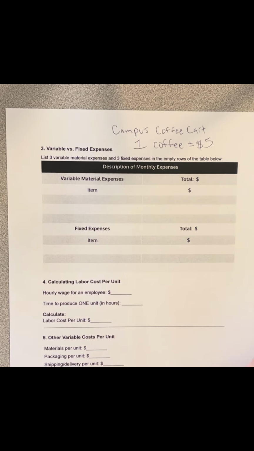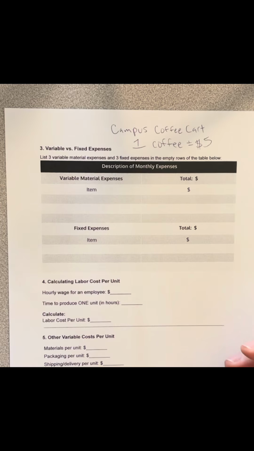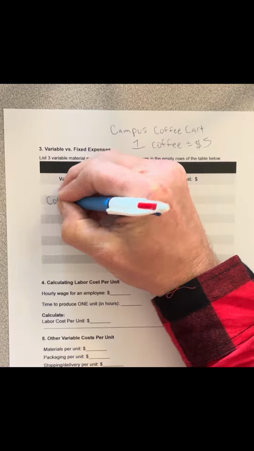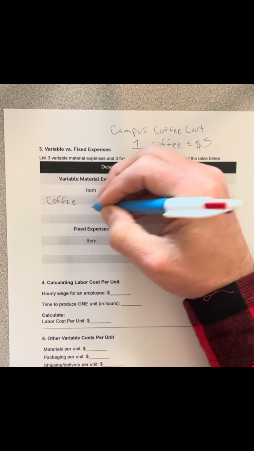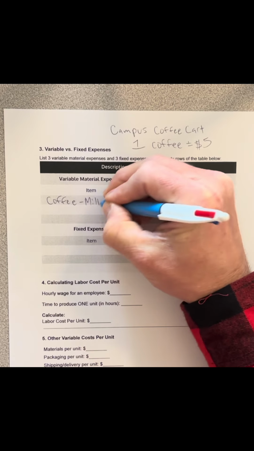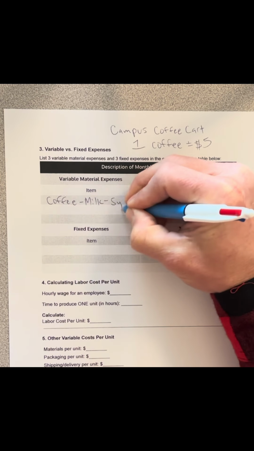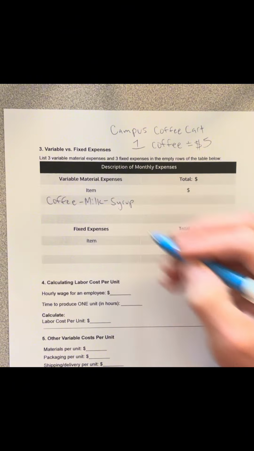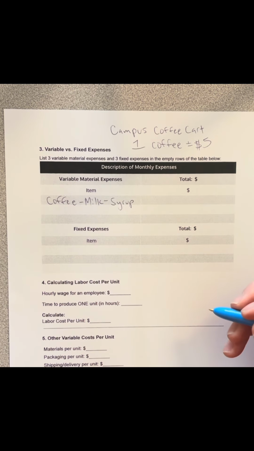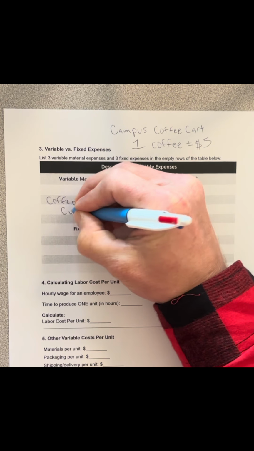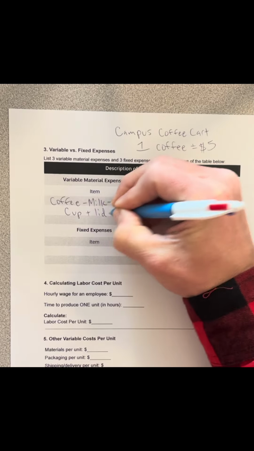And so what are the things that we're going to need? The variable material expenses. These are the things that are going to change each month. We don't really know how much we're going to need, but later on I'll show you how we use a graph to actually come up with an average amount of units that we sell per month. In this case, for the coffee, we need obviously the coffee. So coffee, and I'm actually just going to lump this all together because I'm not going to expand it. Let's go milk and syrup, some kind of flavoring, if you will. And then another material that we would need, we don't know how many we'll use each month, it's variable. Let's go with cups, and we'll also add lids into this section too.